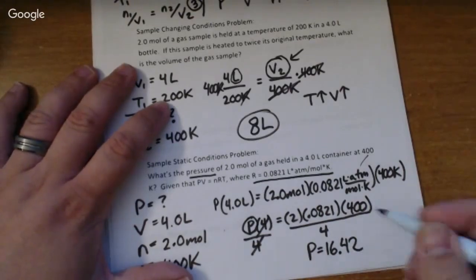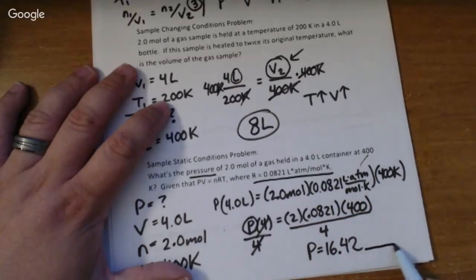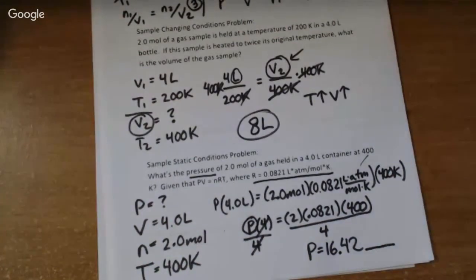16.42. Now, over in the comments section, go ahead and post what the unit on this pressure should be. So based on what we just talked about with units, what should the unit on my final answer be? I'll give you a hint. It's going to be one of the units that shows up in R. Should it be liters, atmospheres, moles, or Kelvin?